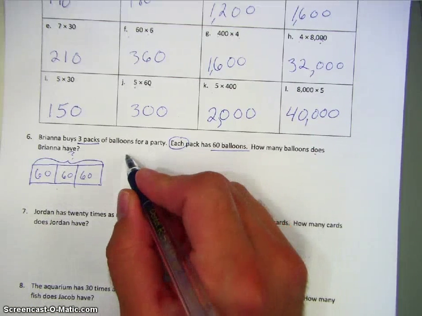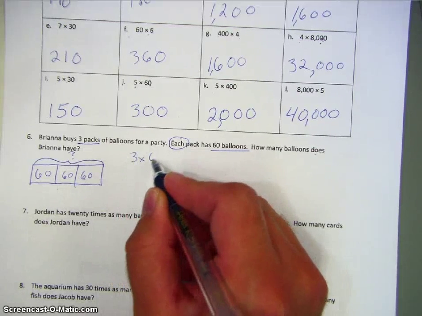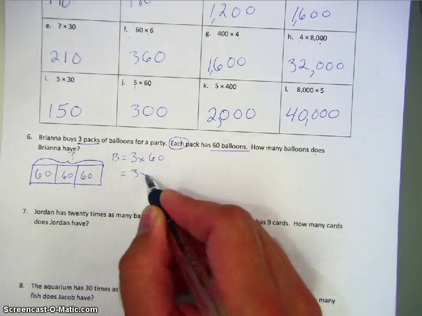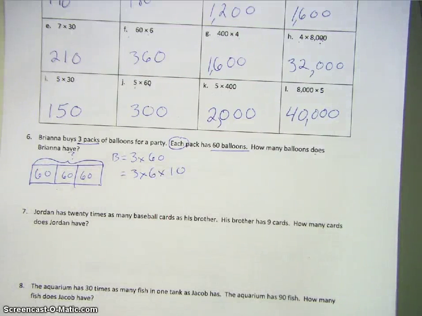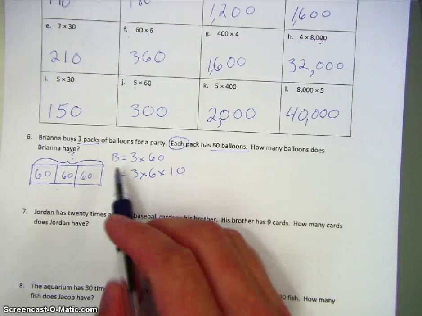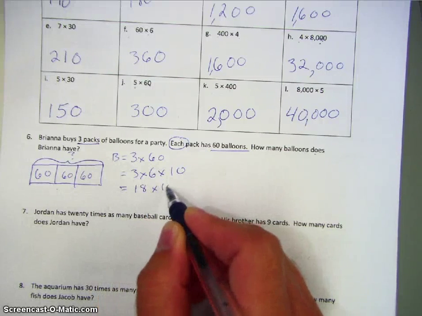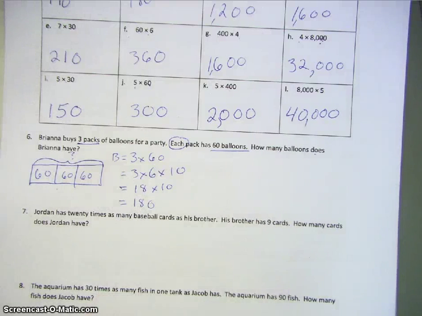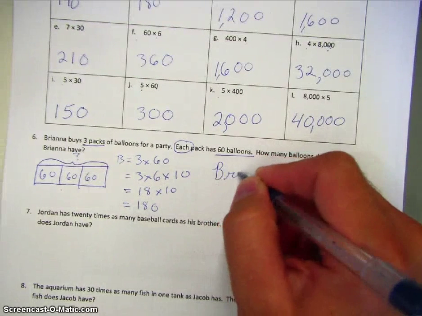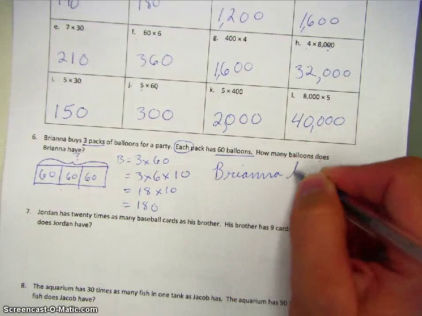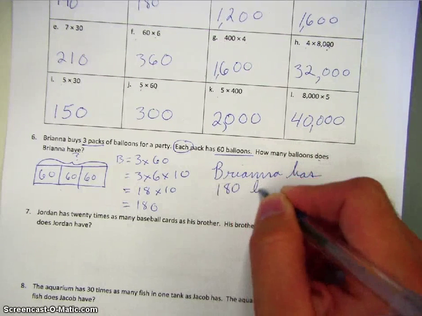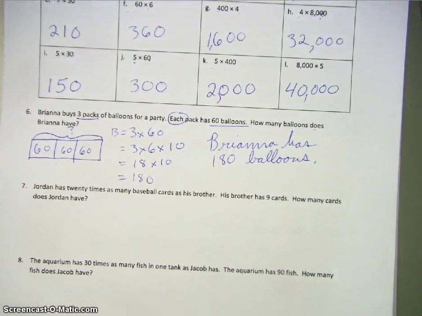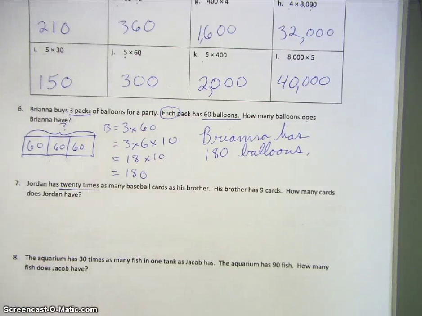Okay, so we see that we have 3 times 60. Well, we're going to break up that 60. Okay, because we know, just like we did yesterday, 60 is 6 times 10. So now we see 3 times 6 gives us 18. So now we have 18 times 10 gives us 180. Okay. So now our answer statement, Brianna has 180 balloons.